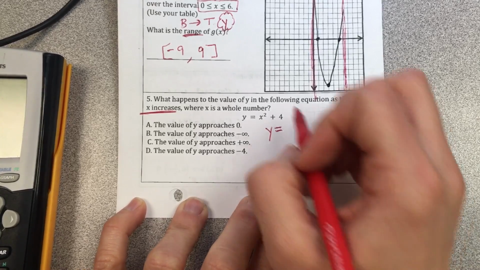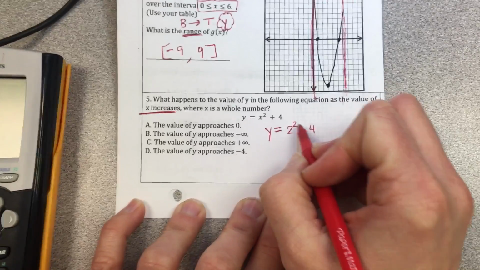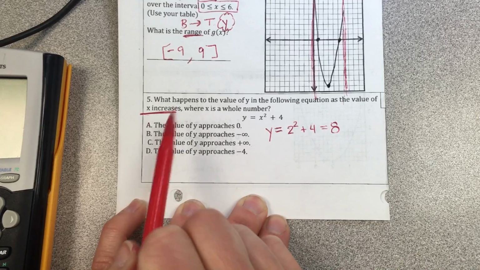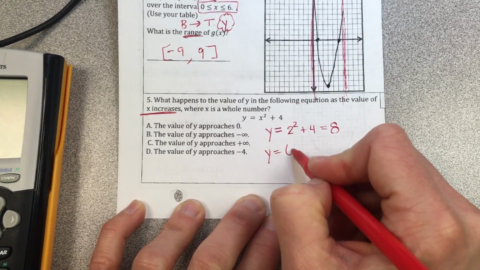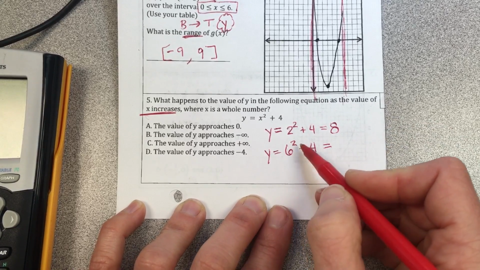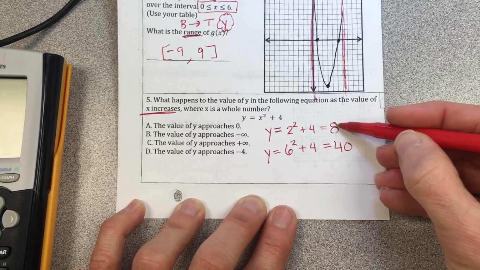Pick a number. 2. 2 squared plus 4. 2 squared is 4. Plus 4 is 8. Now let's pick a bigger number for x, because they're saying x is increasing. Let's do 6. 6 squared plus 4. 6 squared is 36. Plus 4 is 40.